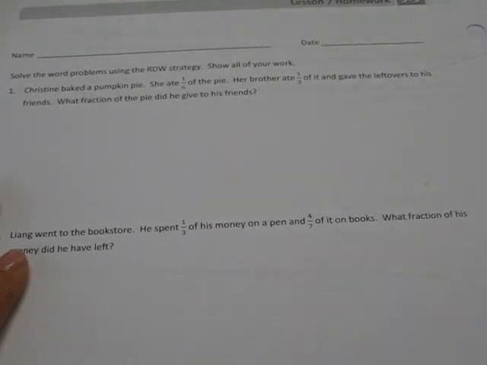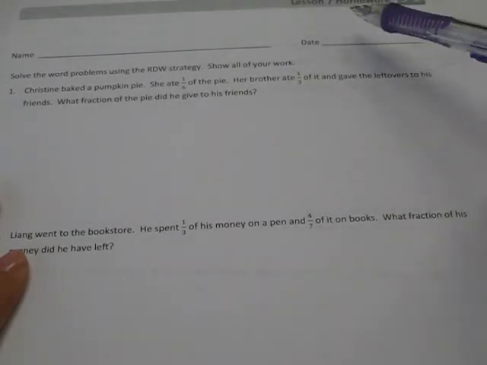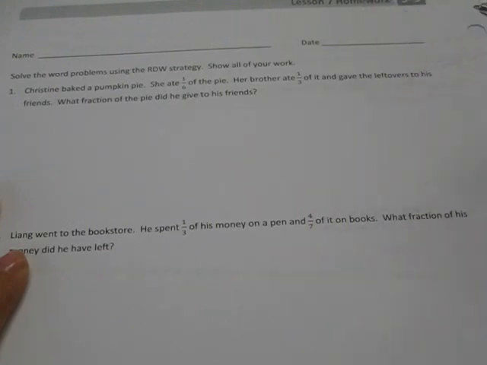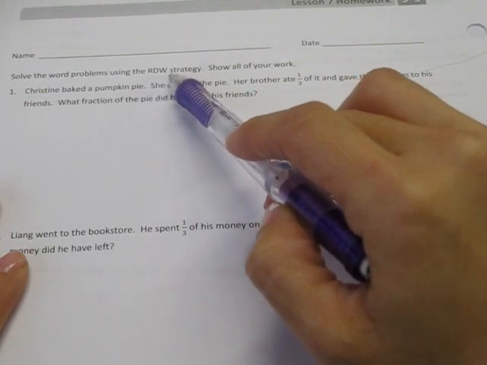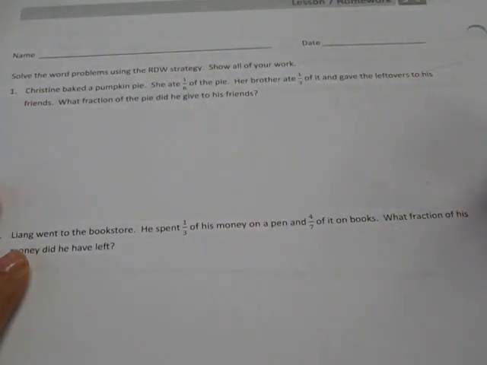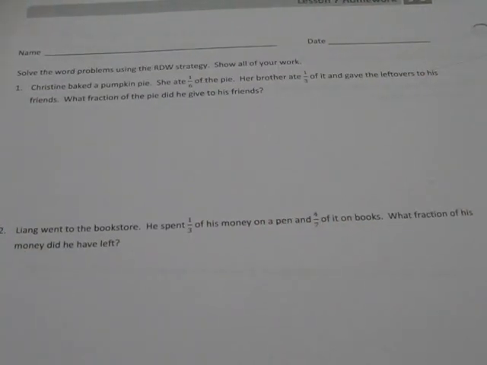Okay, this is the homework for Module 3, Lesson 7. This is word problems. It says solve the word problems using the RDW strategy. Show all of your work. Now we're going to go ahead and read the word problem, then draw our tape diagram, solve it, and write.